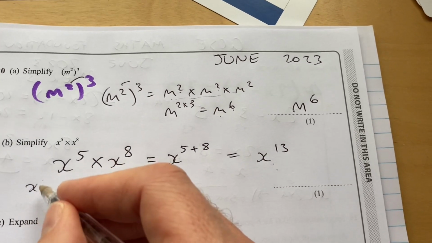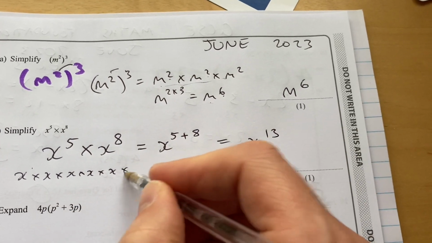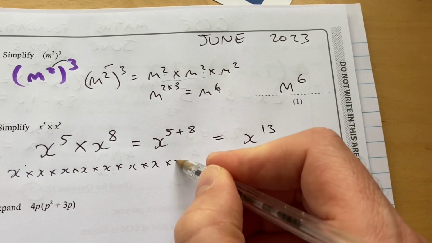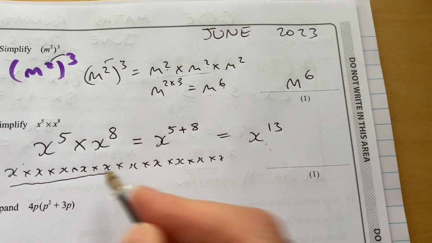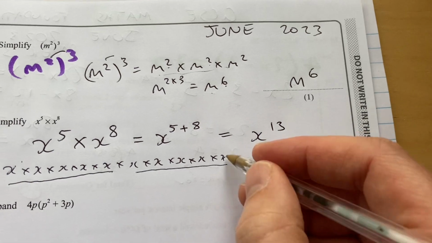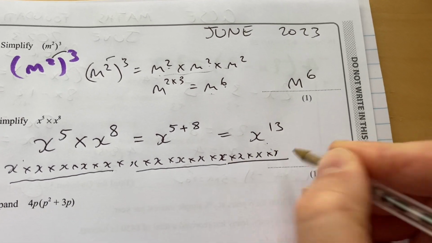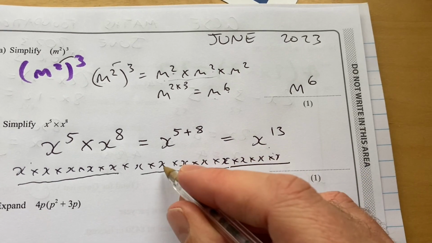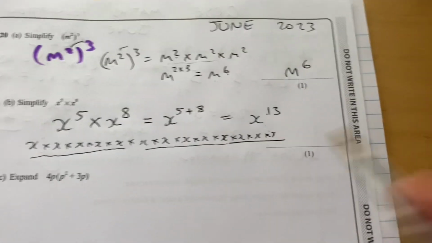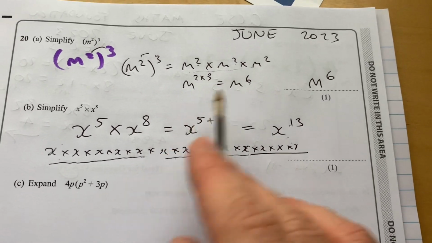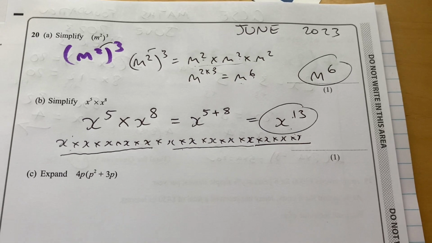But if you want to know what's going on, you've got 5 x's there, and then it's 8. So that's 1, 2, 3, 4, 5, and then 6, 7, 8, 9, 10, 11, 12, 13. You've got 13 x's, and that's how you get that. Anyway, just explaining the index laws as well as using them. All you really need to do is write that one and write that one, 1 mark each.